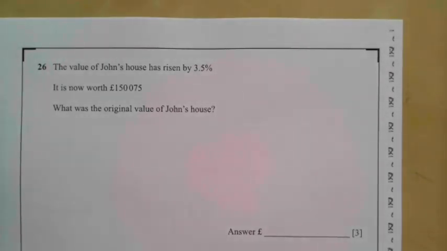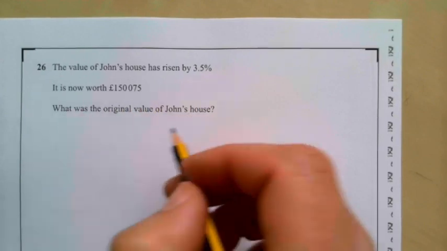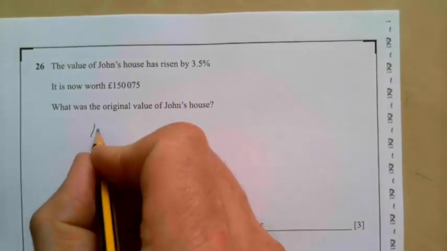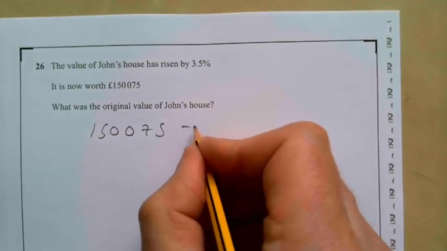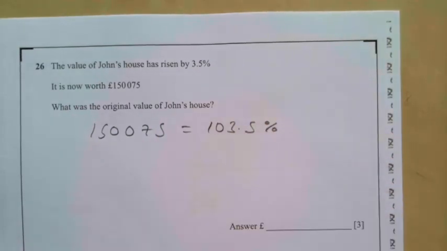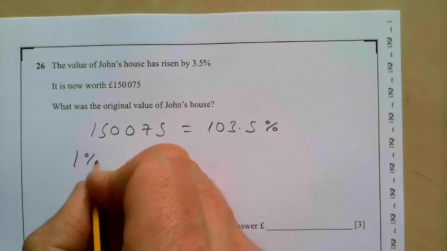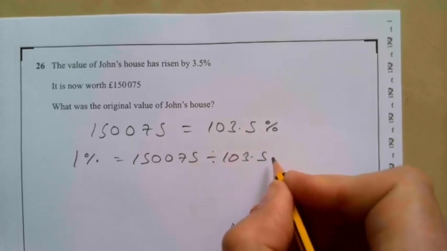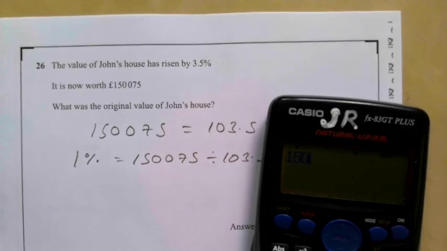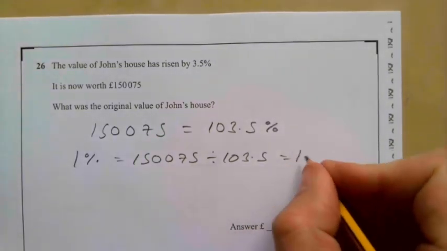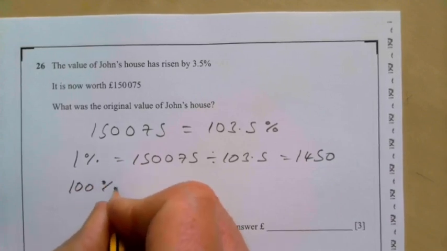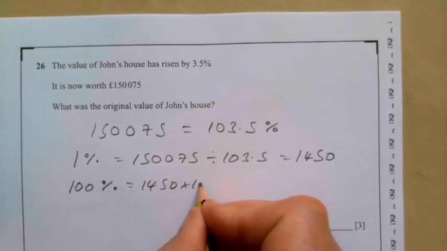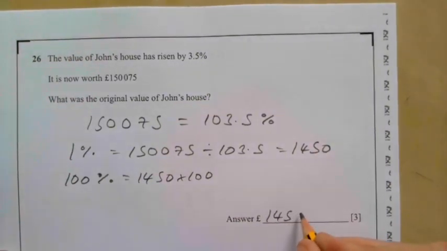Value of John's house has risen by 3.5%. It is now worth 150,075. What was the original value of John's house? This is a reverse percentage. So 150,075 is equal to 103.5%. So to find 1%, we need to do 150,075 divided by 103.5. And that gives me 1450. And then 100% is going to be 1450 times by 100, which of course is 145,000.